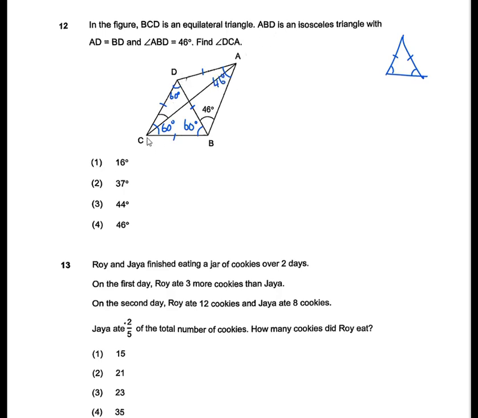Find angle DCA. Now, first thing to note is this figure ABCD is a quadrilateral, a four-sided figure. The sum of all the angles of any four-sided figure is equal to 360 degrees. Now, for this figure, we know that this angle is 60, this is 60 plus 46, and this is 46. We know three of these angles. So if you want to find the fourth angle, that will be 360 minus the sum of these three angles.